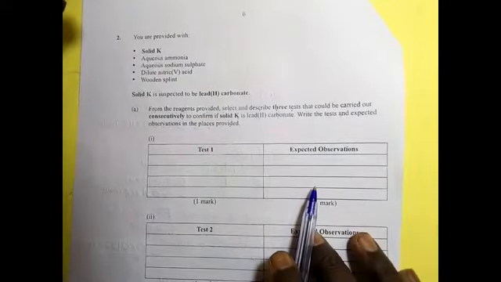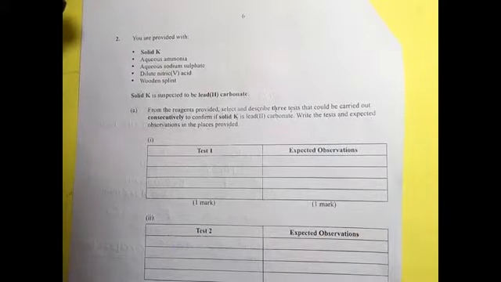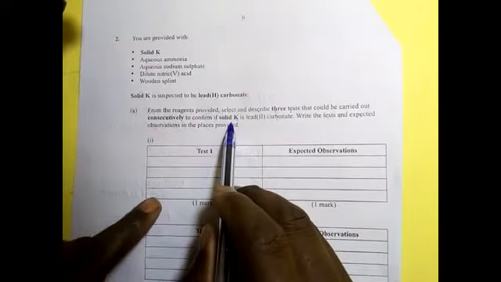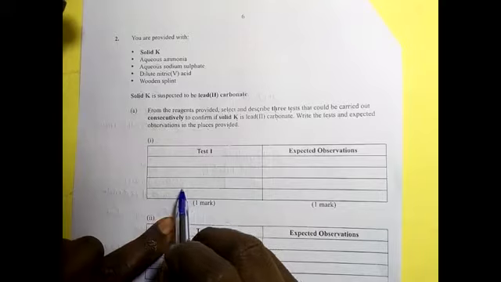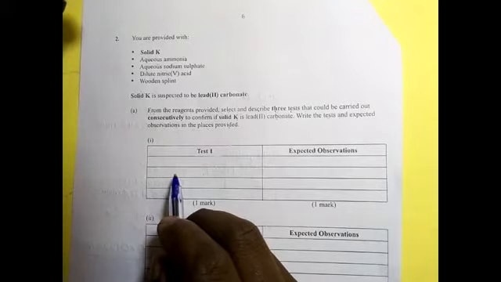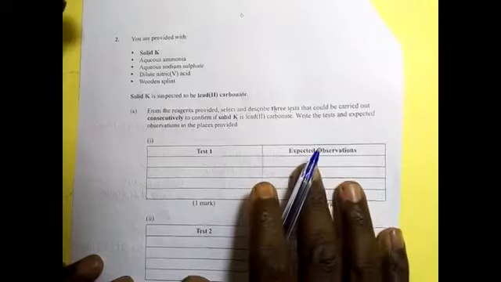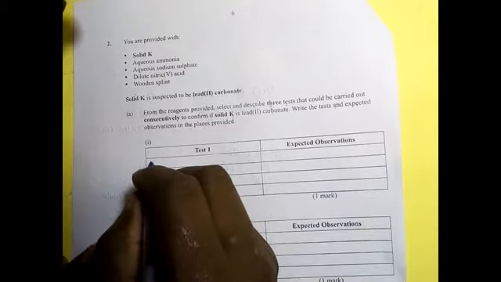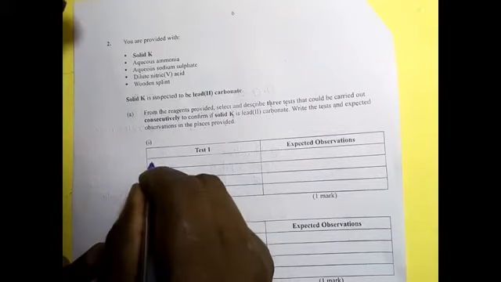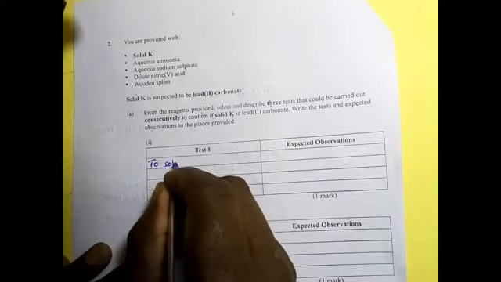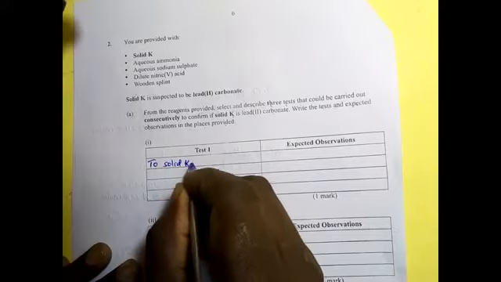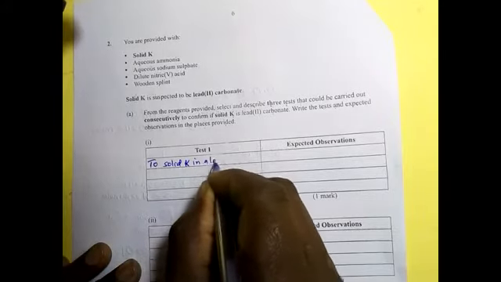So the first thing you want to do is to test whether indeed when you add acid to the solid provided, it will give effervescence. If it produces effervescence, then you are likely to say this one could be the lead carbonate. So the first test: place solid K in a test tube.